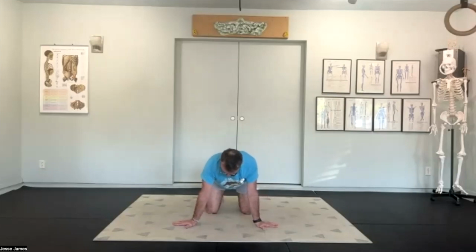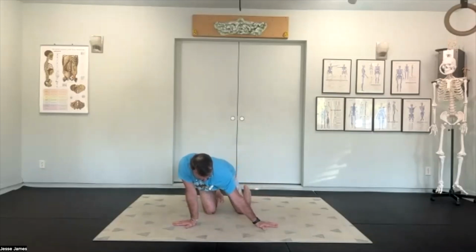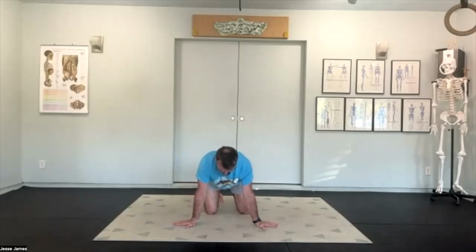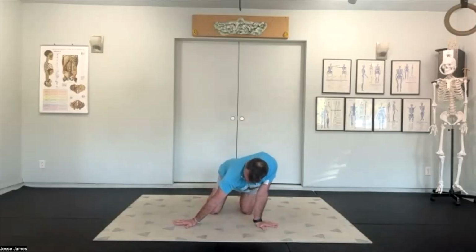Inhale is going to be as you're coming to center. Exhale as you reach to the side. Inhaling back to center and exhaling to the other side.